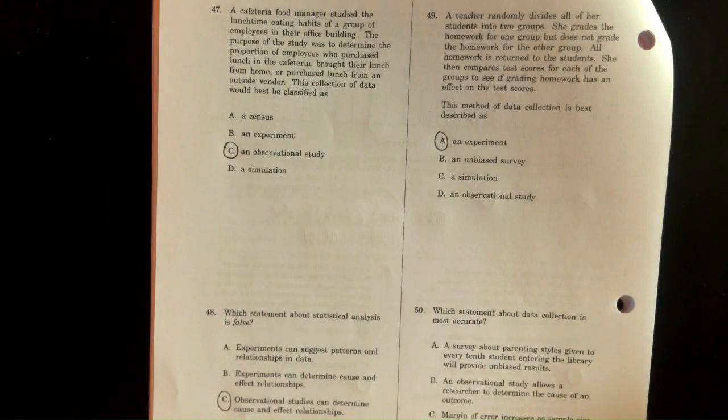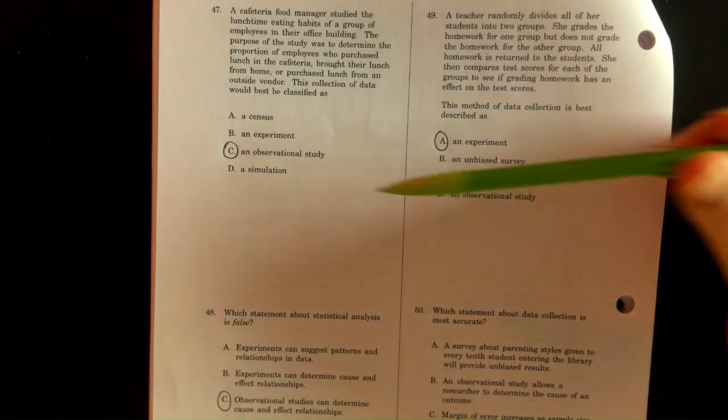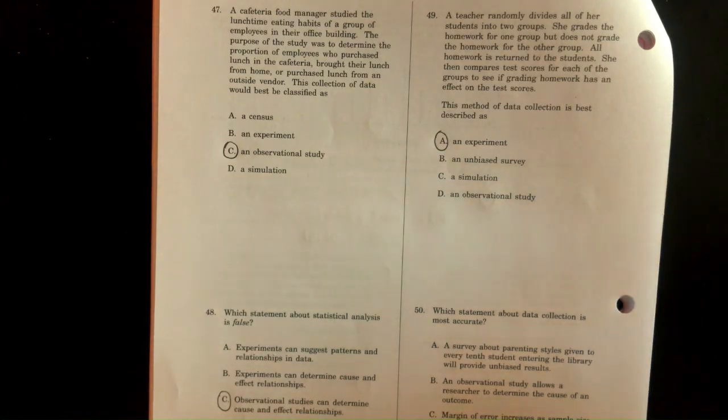All right, 47. The cafeteria food manager wants to study the eating habits of a group of employees. They just sit back and watch people eat for a few days. And what kind of study is this? Well, watching people is observational.